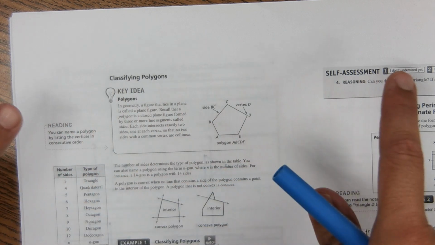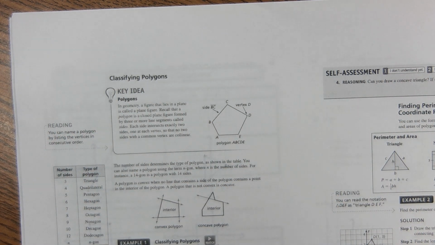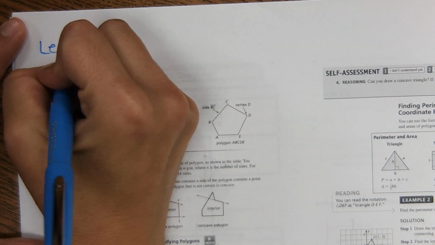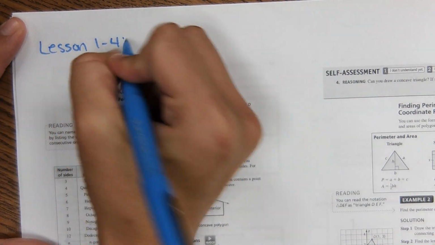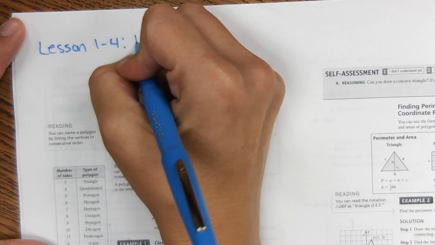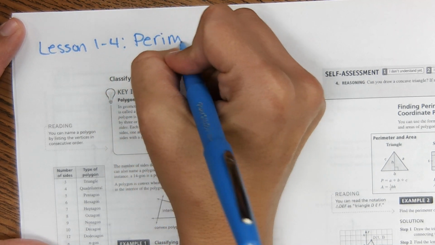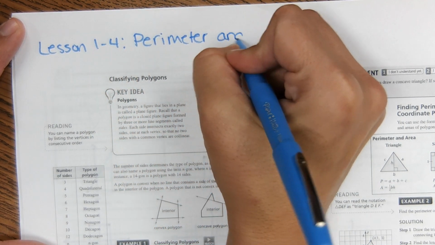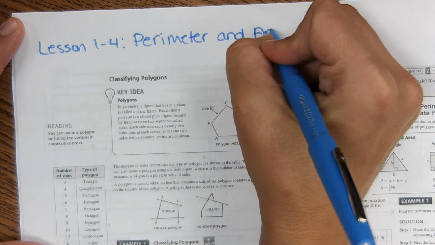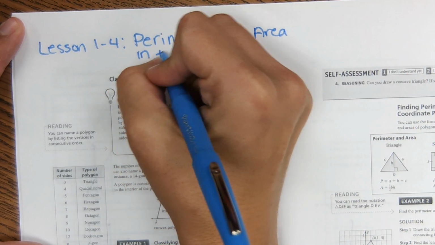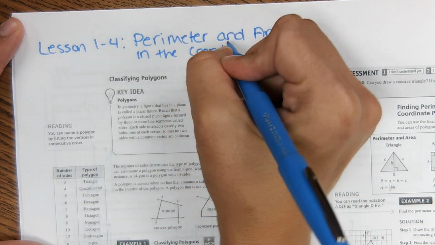As you can see, it doesn't have a proper title, so we're going to put one on it. This is lesson 1-4. Perimeter and area in the coordinate plane.